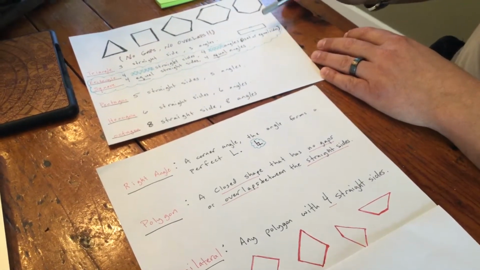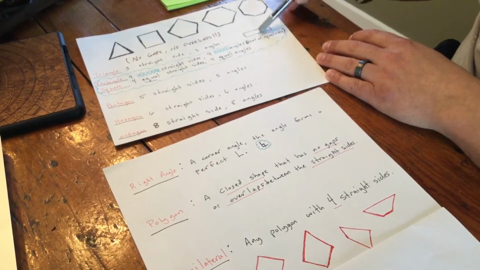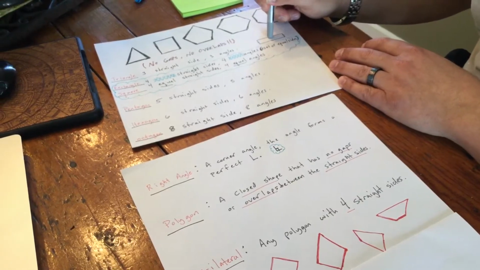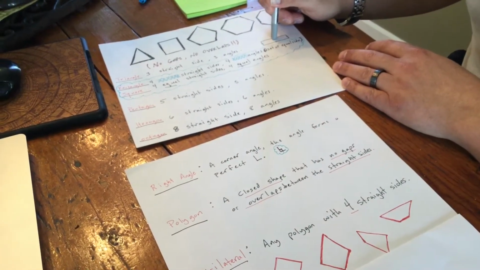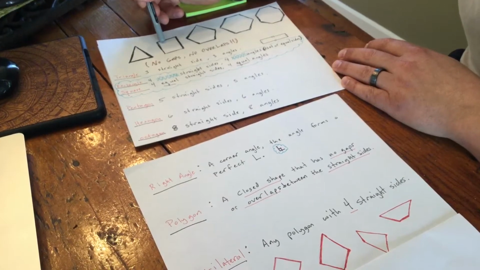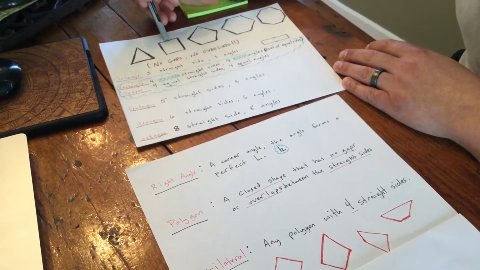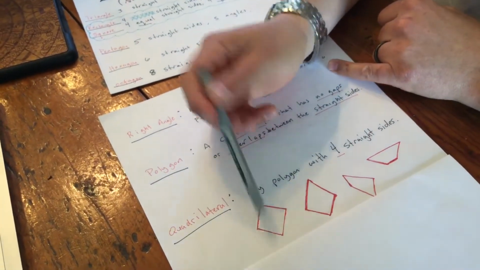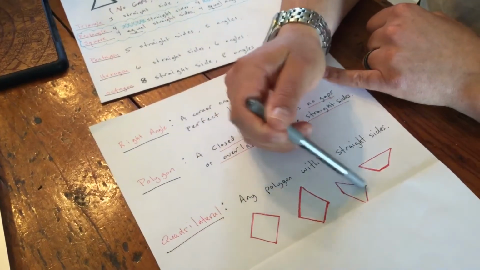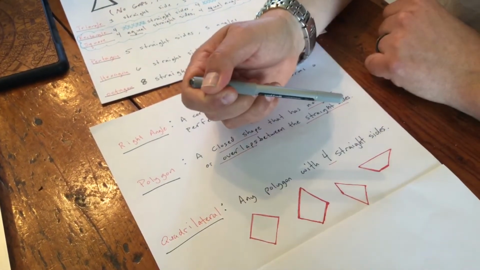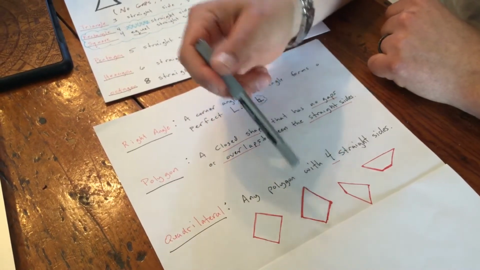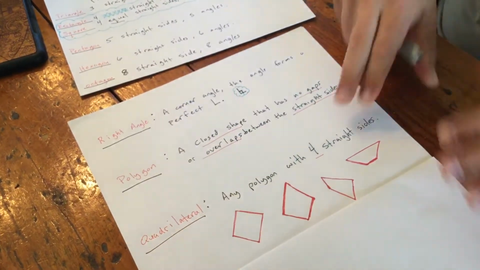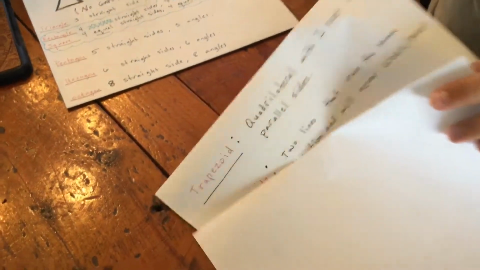What about the rectangle? Is this a quadrilateral? 1, 2, 3, 4 straight sides, and it's a polygon. So yes, a rectangle is a quadrilateral, is a polygon, is a rectangle. A square is a quadrilateral, is a polygon, is a square. So one shape can have many different names. Here are some examples of different quadrilaterals: 4 straight lines, 4 straight lines, 4 straight lines, 4 straight lines. These are all closed shapes, no gaps, no overlaps, with 4 straight sides. These are all quadrilaterals.